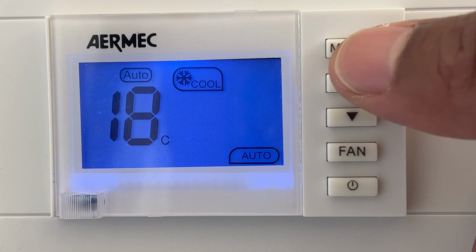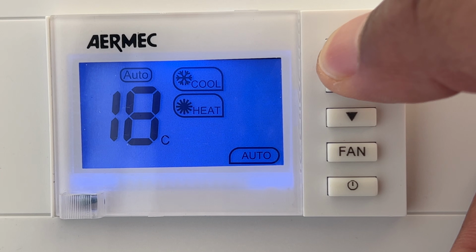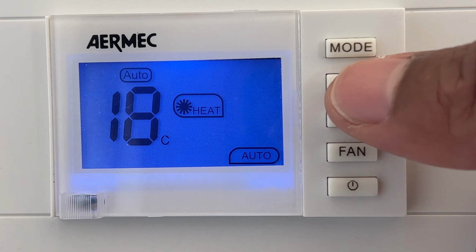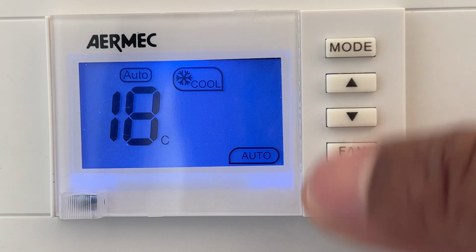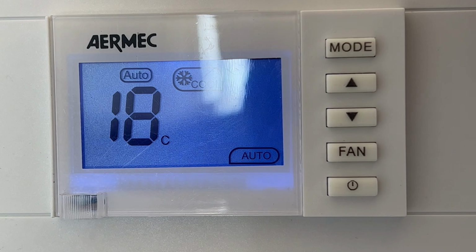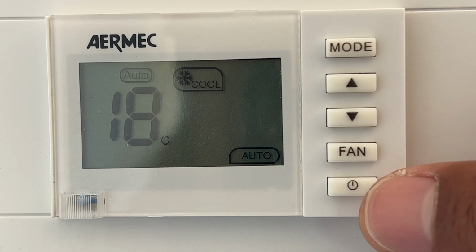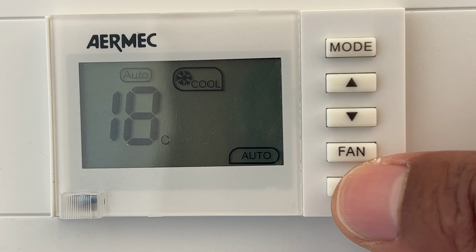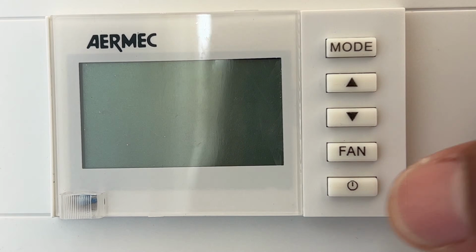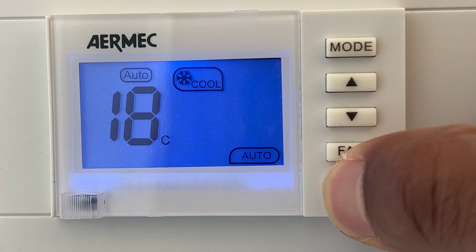All right, so that is the modes, okay? Do you see all that? I went through the modes and the fan, and I also went through how to raise and lower the temperature. So when you're done with all this, and say for instance you want to turn off the unit altogether, come over here and you see this power button, we're going to press this again. And when I press it again, it actually turns off the unit, just like that.